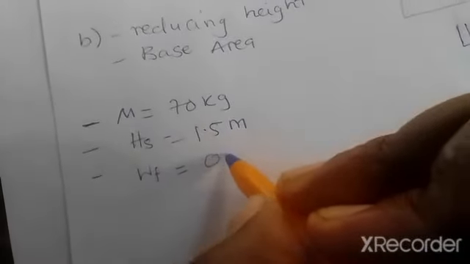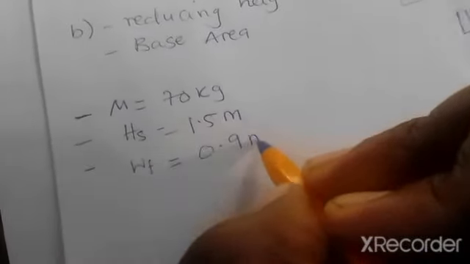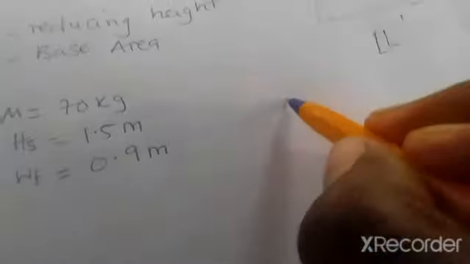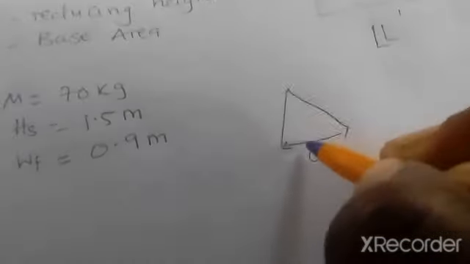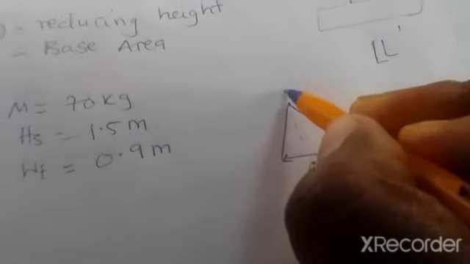This is now 0.9 meters. We assume these are the legs of the person, so the separation distance is 0.9, meaning the center of mass is somewhere here.